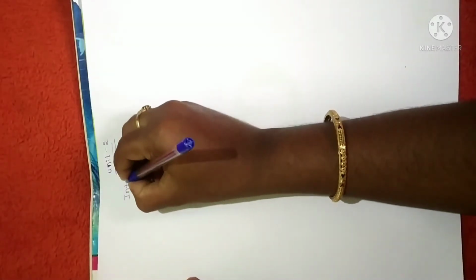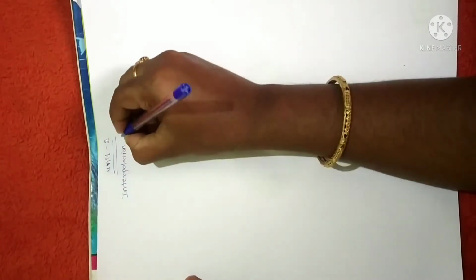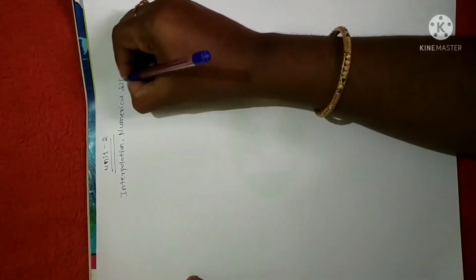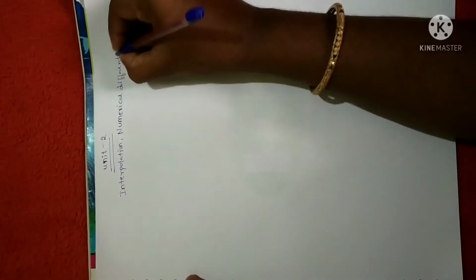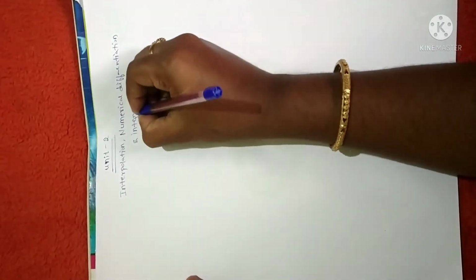It is related to numericals, that is interpolation, numerical differentiation and integration.